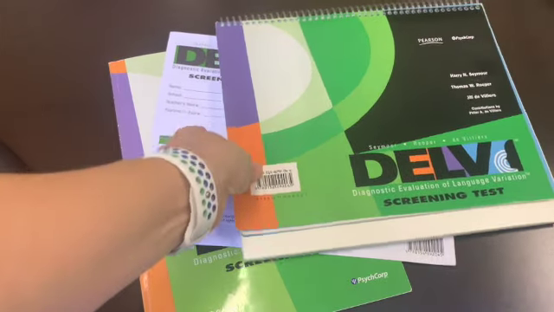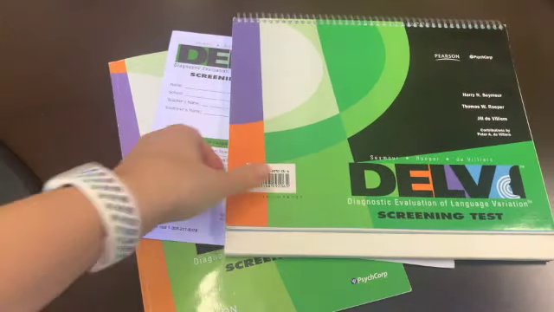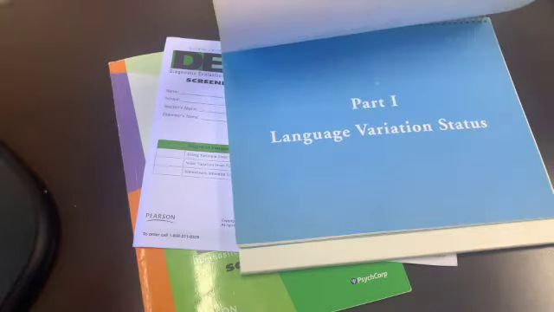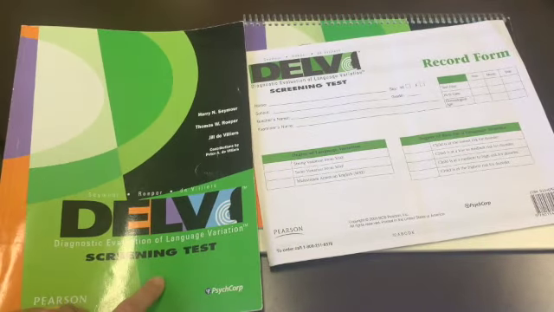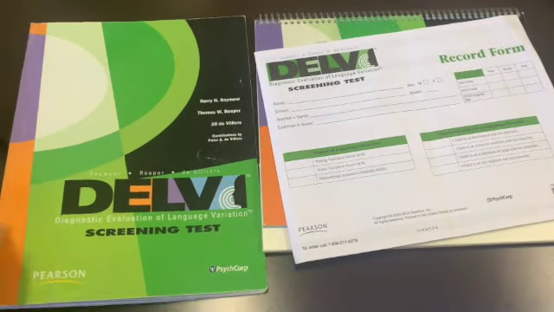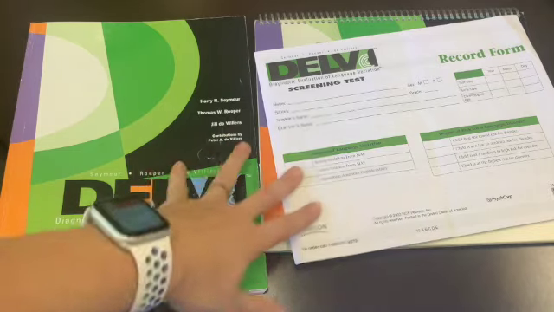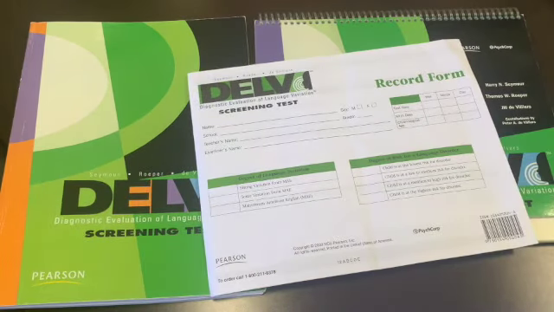So this is one of the options that you have. You have a testing little easel that has the pictures in it. You have a protocol and a manual. So not a whole lot to this. It is just a screening test. So it is not too in-depth in the fact that it doesn't have a lot of materials.